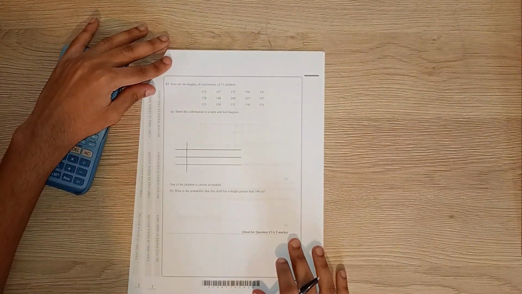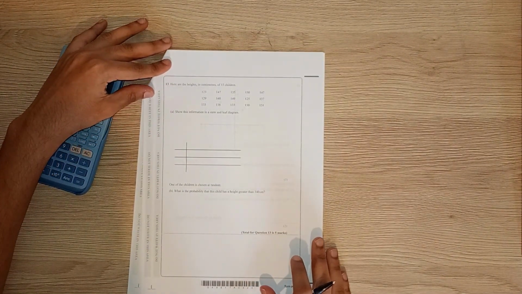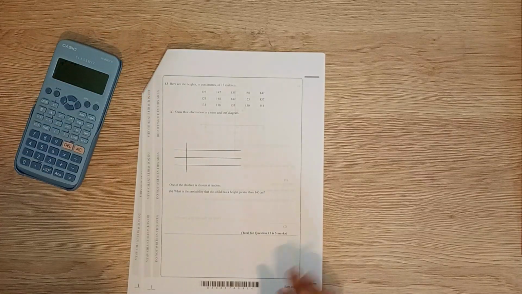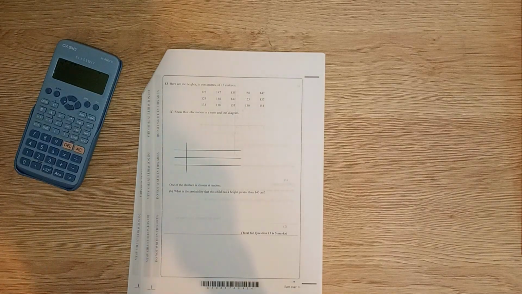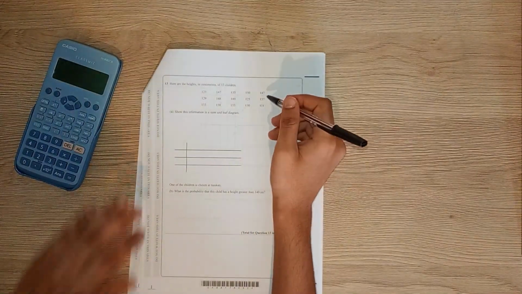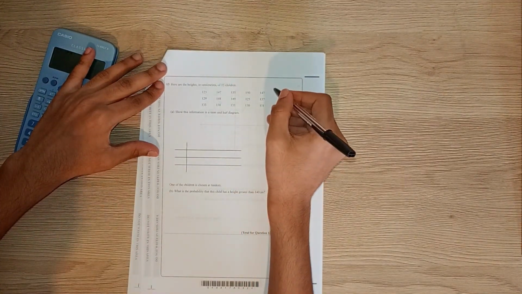There's nothing much. Now 13. Here are the heights in centimeters of 15 children. Show this answer in a stem and leaf diagram. Stem and leaf isn't very complicated if you look at it properly. So, we've got heights in centimeters of 15 children. I would look at every one.